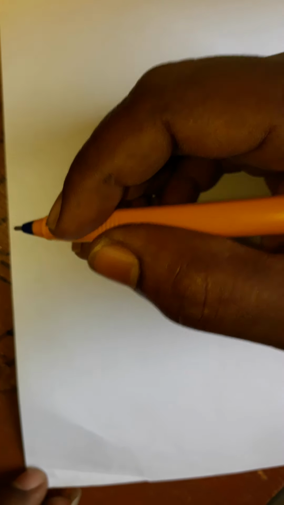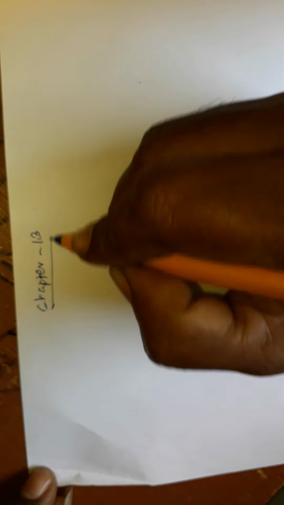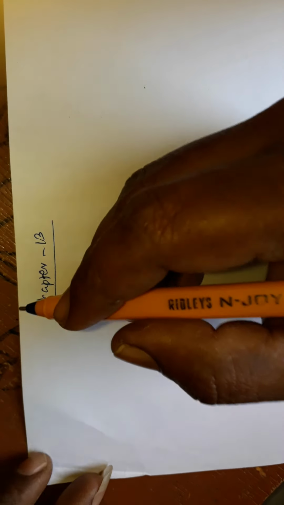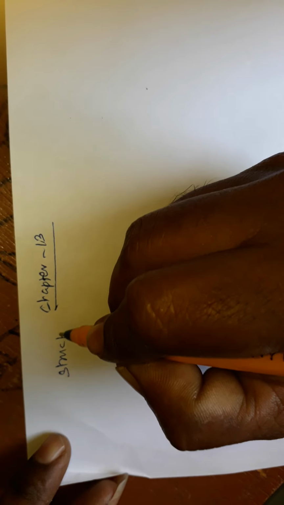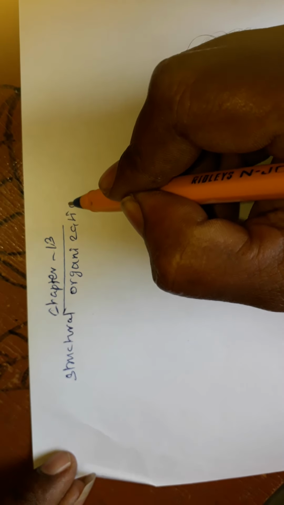Now the topic we are taking up is the structural organization of animals. Dear children, in previous classes we learned something about plant anatomy and plant physiology. But in this section we learn another chapter, chapter 13. The name is structural organization of animals.